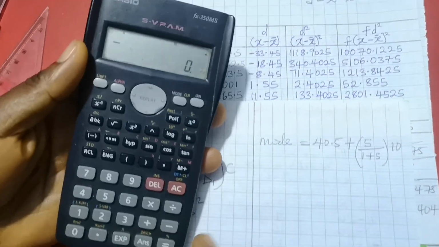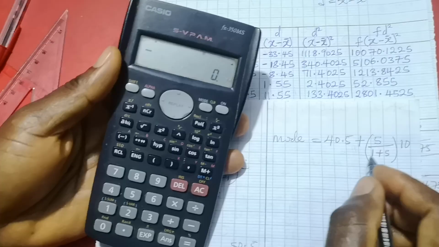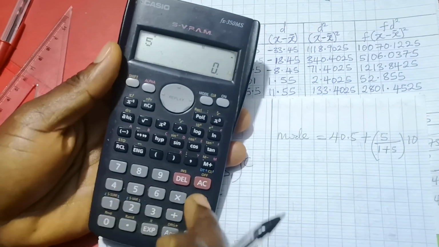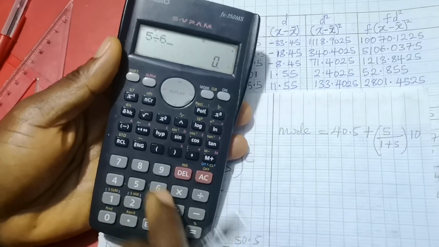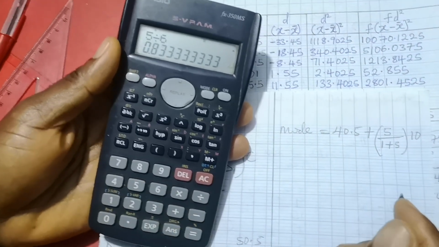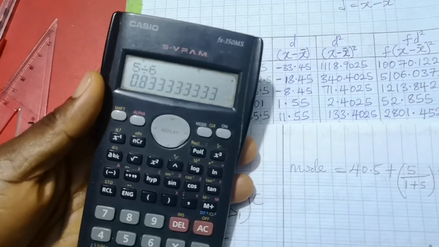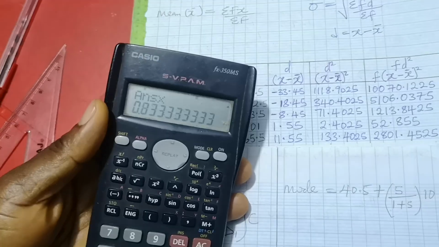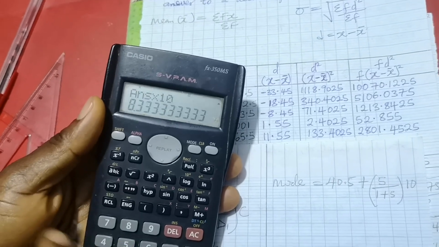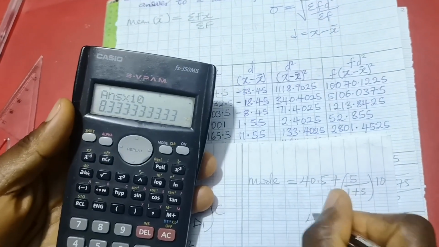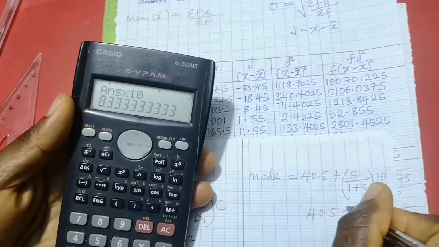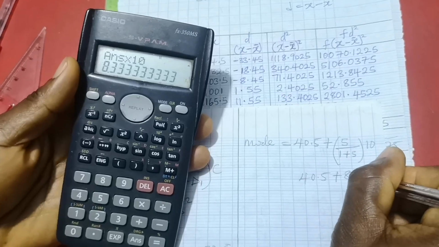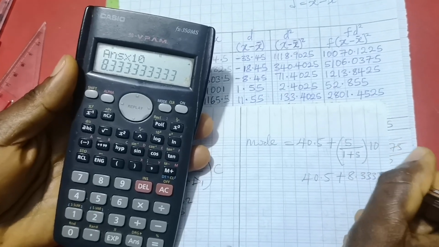So 1 plus 5 is 6, so we now do 5 divided by 6, which is 0.8333, then times 10. So this is going to be 40.5 plus 8.3333.